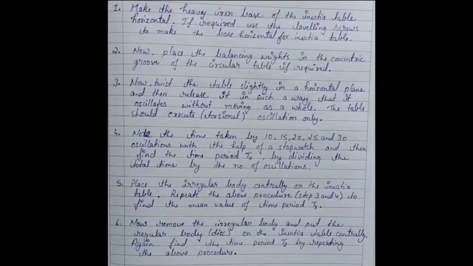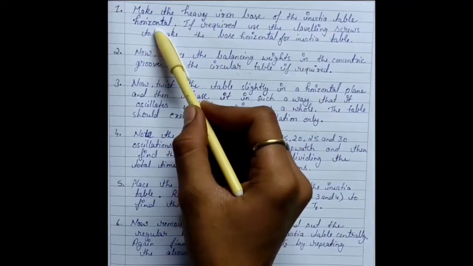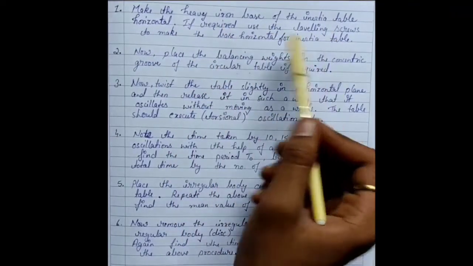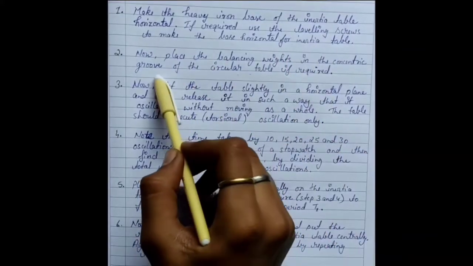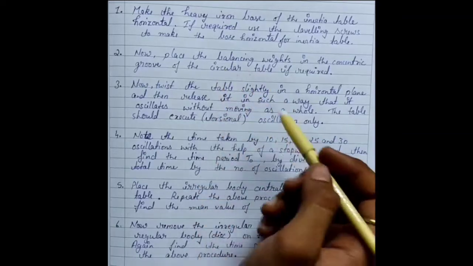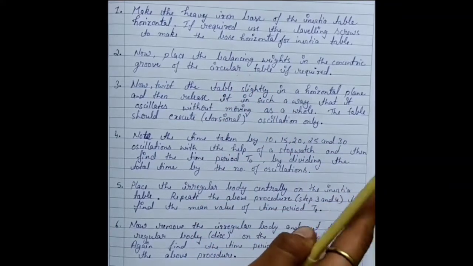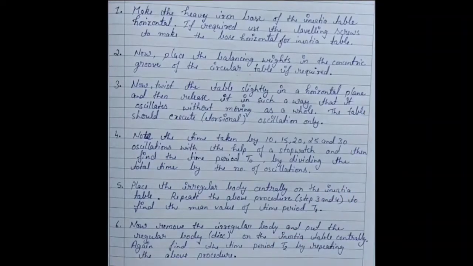So now, if we talk about the procedure, here the procedure is given. Number one: make the heavy iron base of the inertia table horizontal. If required, use the leveling screws to make the base horizontal for the inertia table. Second, now place the balancing weight in the concentric groove of the circular table if required. So these are some practical things.